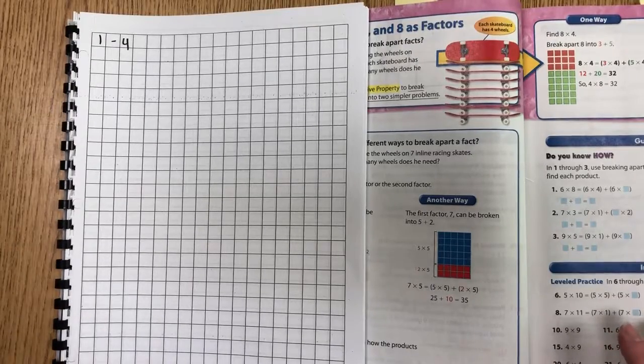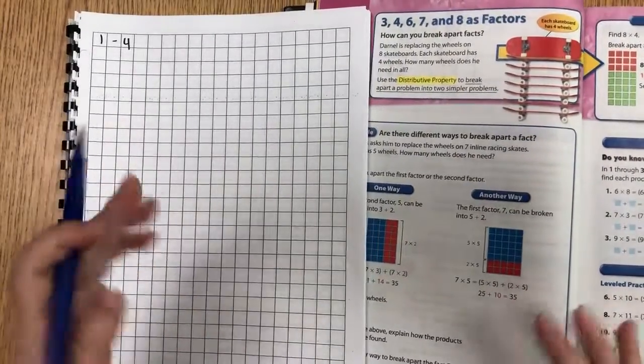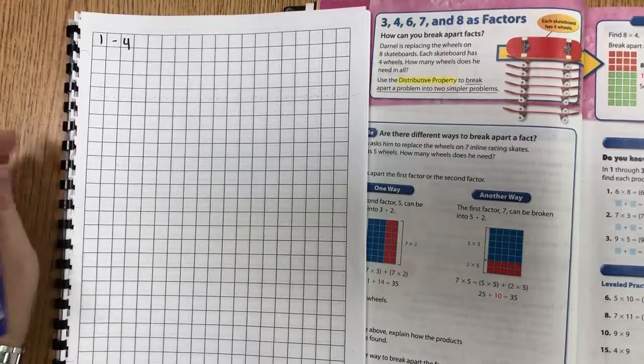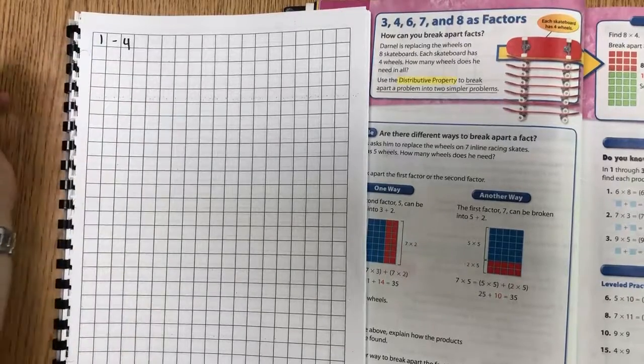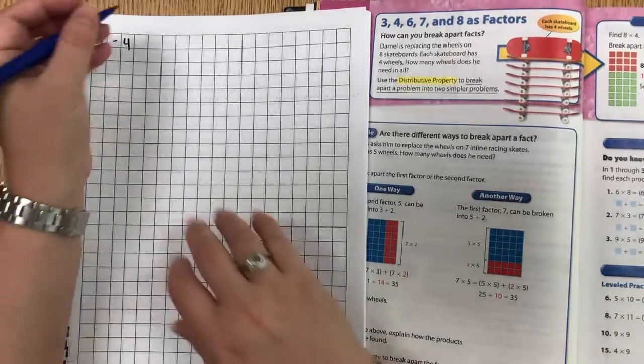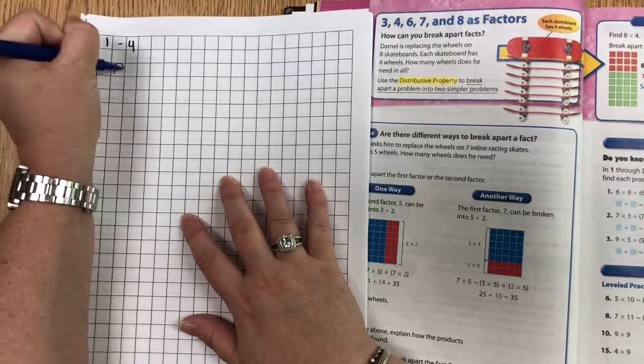So this lesson is actually getting into some legit multiplication now. This is multiplication using 3, 4, 6, 7, and 8 as factors. And what we're going to be working on today is something that you will actually be using throughout the school year if you ever feel a little stuck on a problem. So we're going to be looking at the distributive property today.